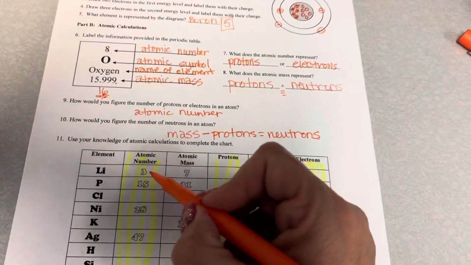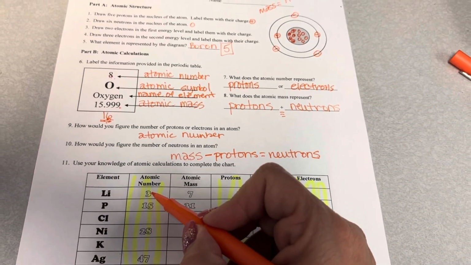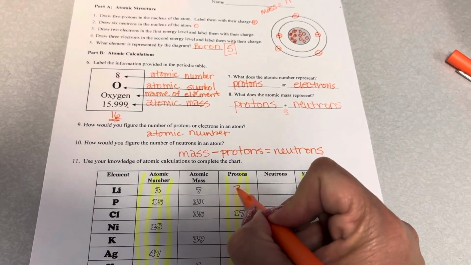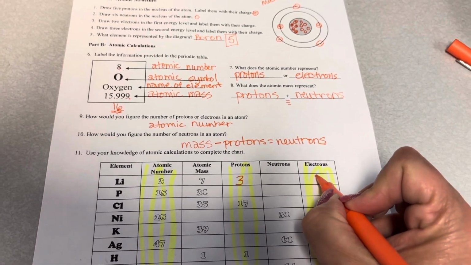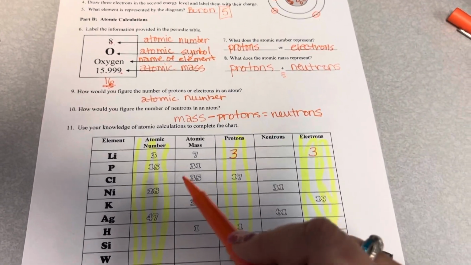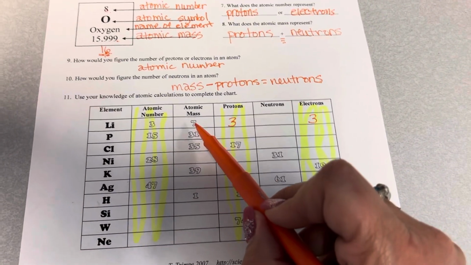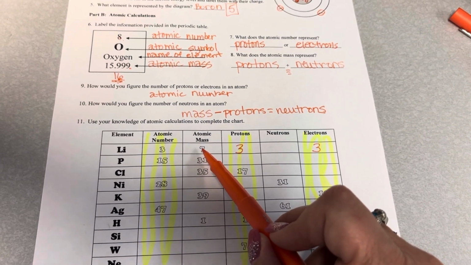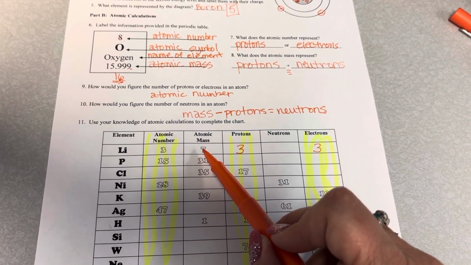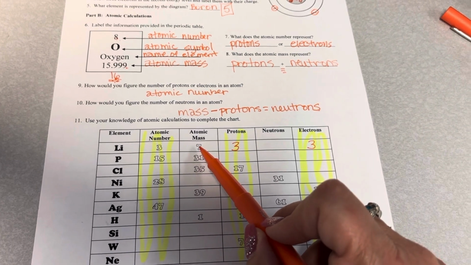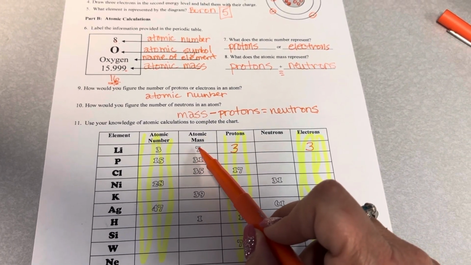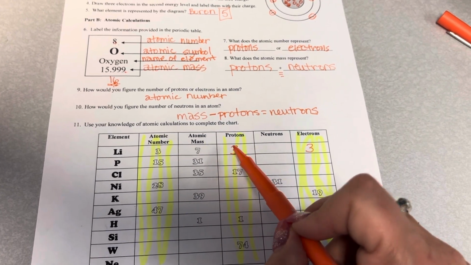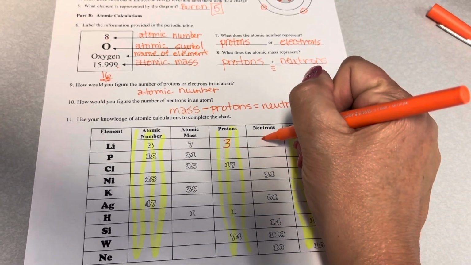So if 3 is the atomic number of lithium, then it's got to have 3 protons, and it has to have 3 electrons. To find the number of neutrons, we need to subtract 3, because we know there are 3 protons, from 7, which is the atomic mass, and 7 minus 3 is 4.